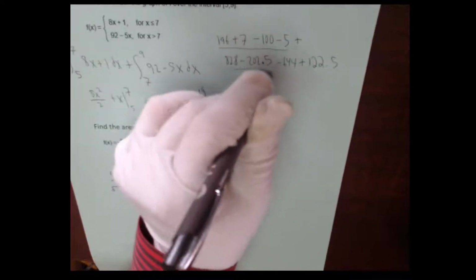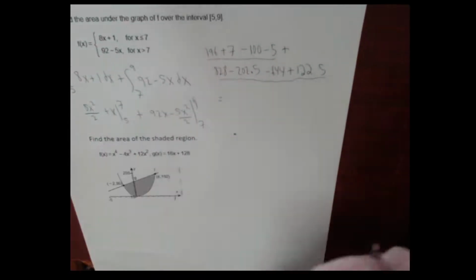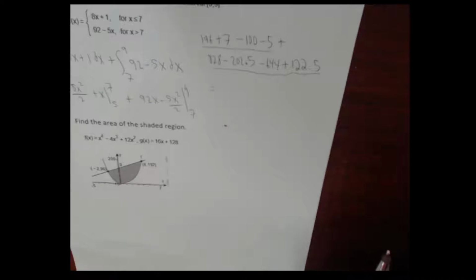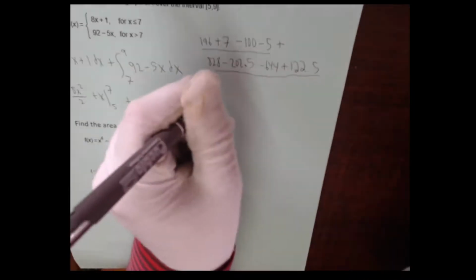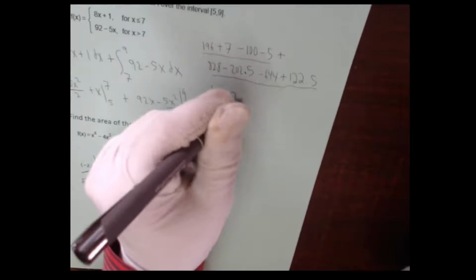So if we just add all of that up, we will get our answer. 196 plus 7 minus 100 minus 5 plus 828 minus 202.5 minus 644 plus 122.5. All right, I get an answer of 202 as the area. There's a possibility I made a little calculator mistake because I had a lot of numbers to type in with gloves, but hopefully I did not do that. So I believe that's the correct answer.